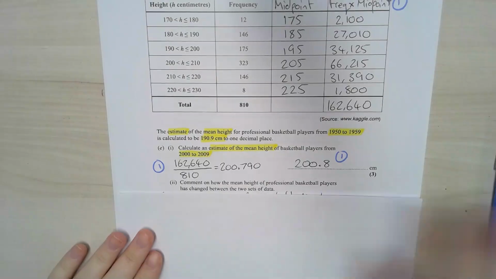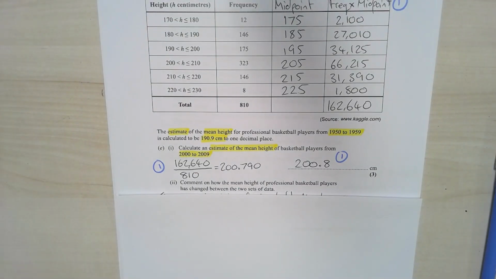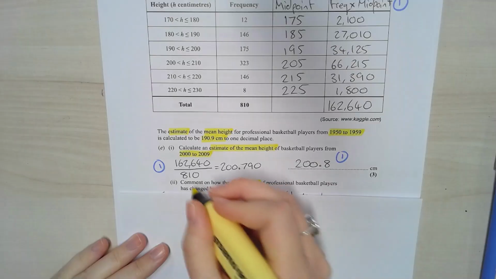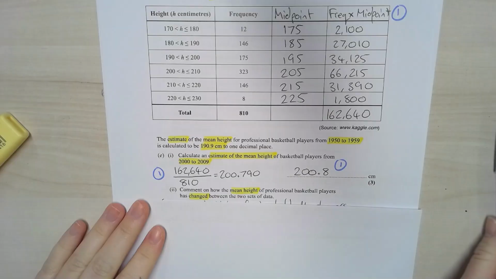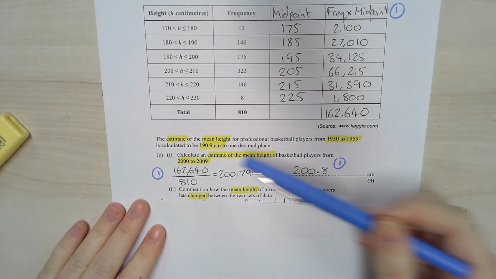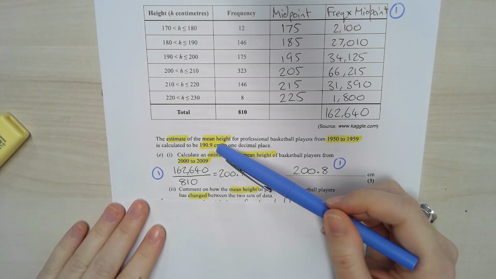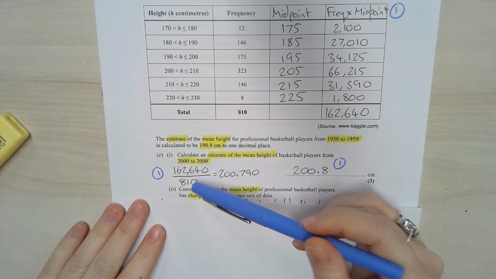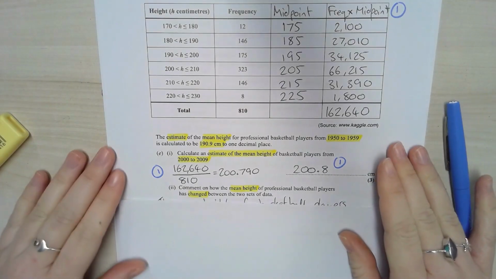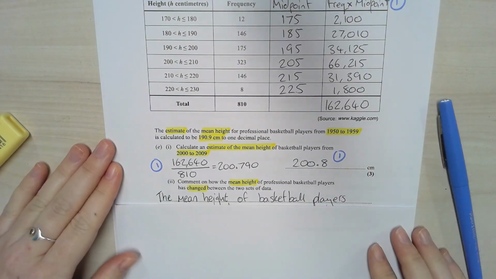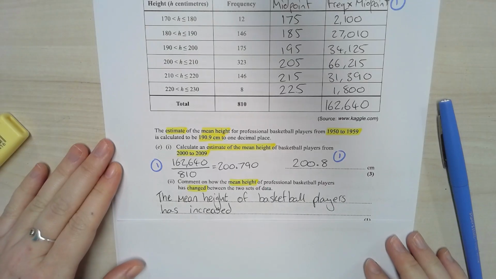We're then being asked to comment on how the mean height has changed between the two data sets. From 1950 to 1959, it was 190.9 centimeters. Then from 2000 to 2009, it was 200.8 centimeters. So what we needed to say here is the mean height of basketball players has increased, and that would get you that mark.